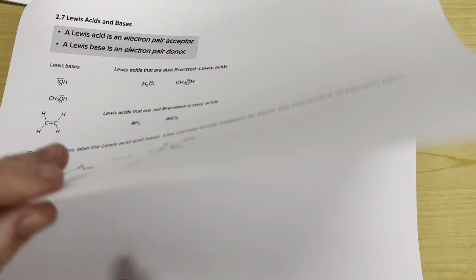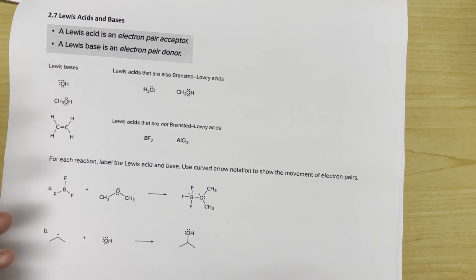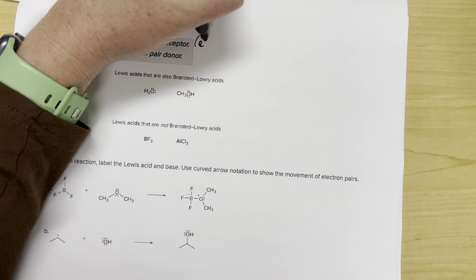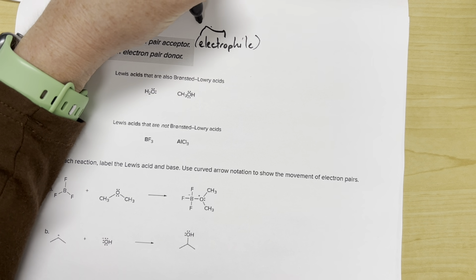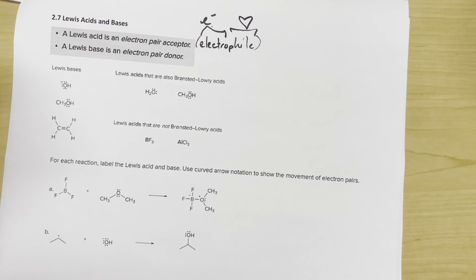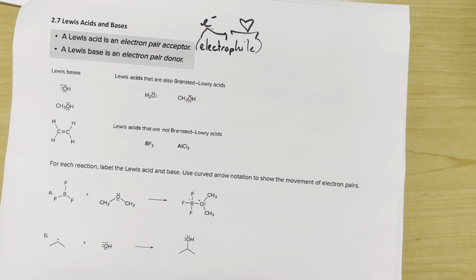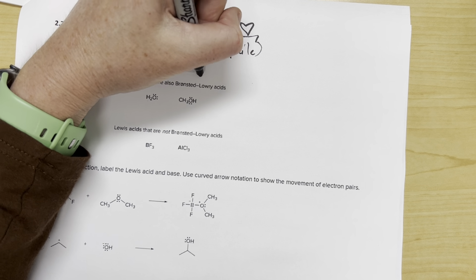All right, moving on to Lewis acids and bases. Okay. So Lewis acids and bases, which you'll actually get to know, and I probably should have put this earlier, but a Lewis acid is actually called an electrophile. Phile meaning love, electron, love. So a Lewis acid loves electrons, and a Lewis base, it despises them. No, it just gives them away. It's cool with giving them away.